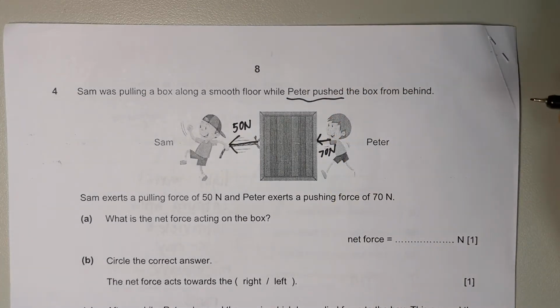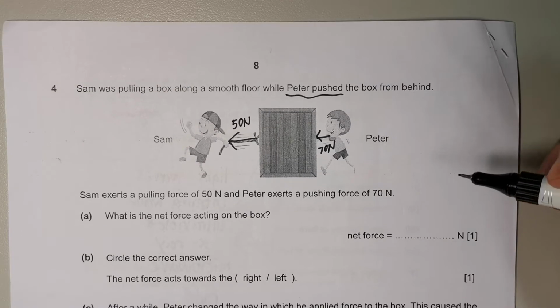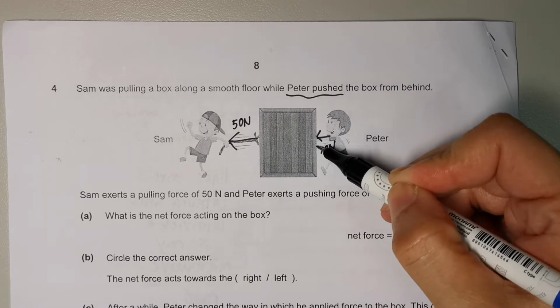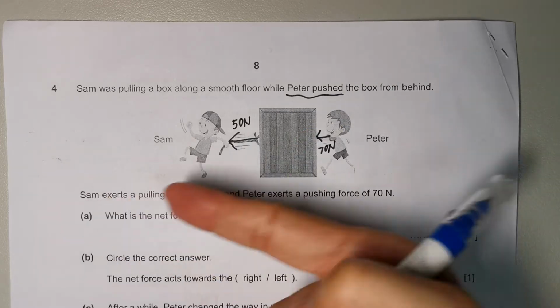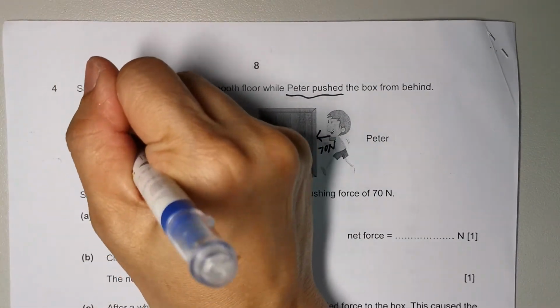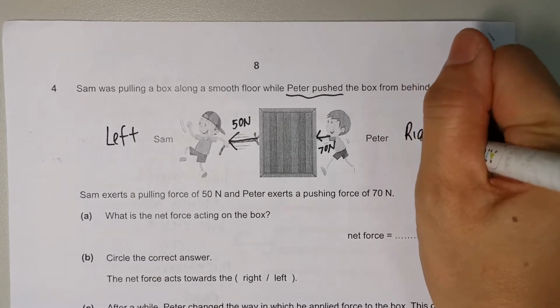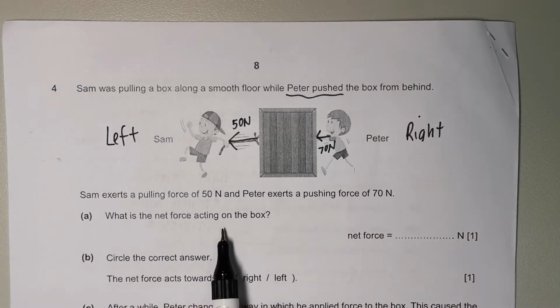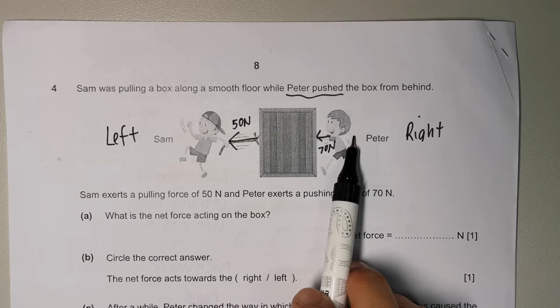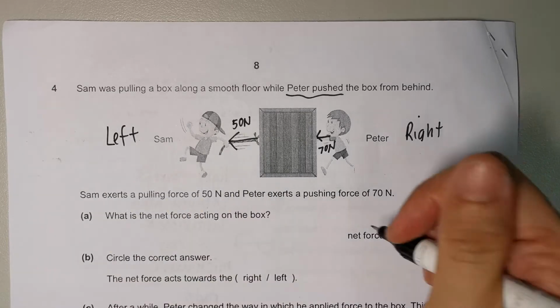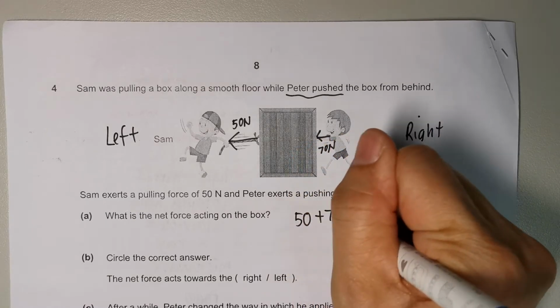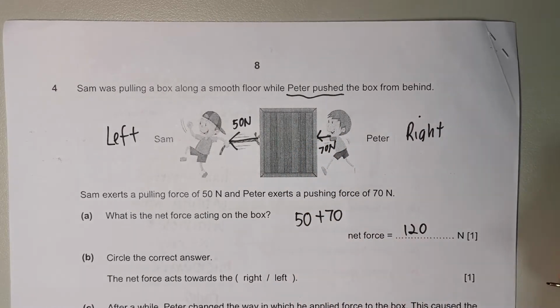Now remember, when we are looking at calculating net forces, we only look at the direction of the arrowhead. So you look at this arrowhead, it is pointing to the left. This arrowhead is also pointing to the left, right? So this is your left, this is your right. So what is the net force? So if you exert a force 70 newtons to the left, you also exert a force 50 newtons to the left, you just add them together, 50 plus 70, and you get 120.